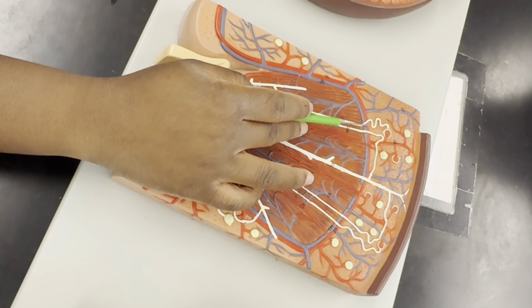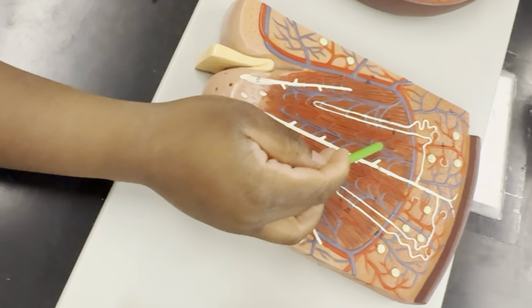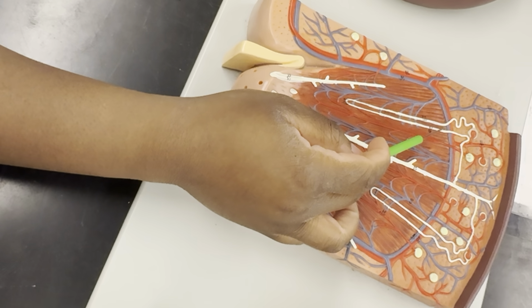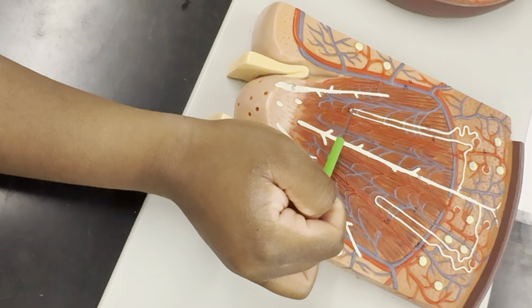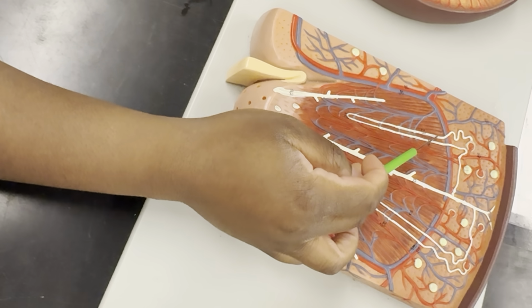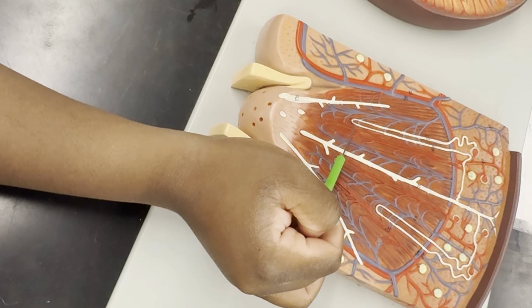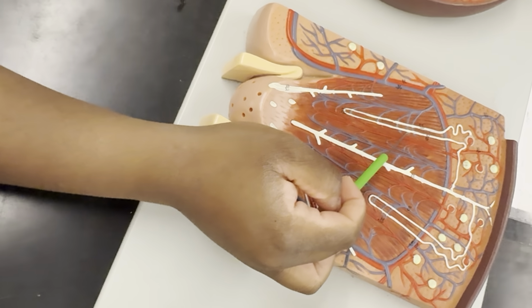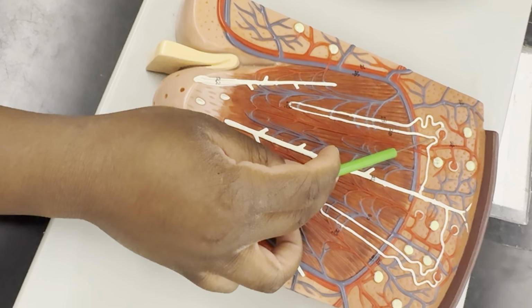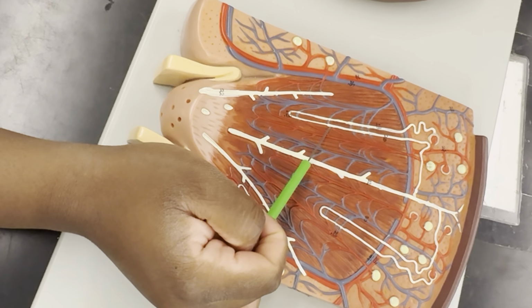So then the proximal convoluted tubule goes into the nephron loop. The nephron loop is this whole up and down part. Just the down part is the descending limb of nephron loop. And then the up part is the ascending limb of nephron loop. Isn't that so easy? Of course that's what it is. Very simple, very to the point.